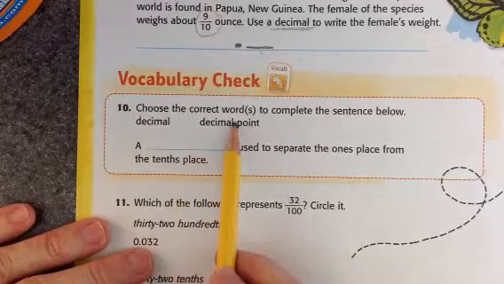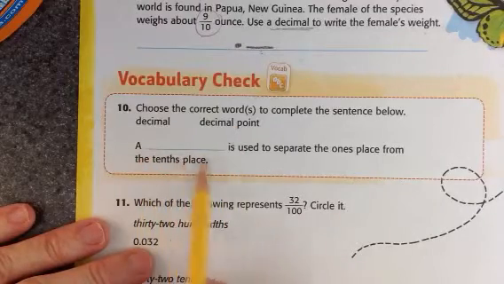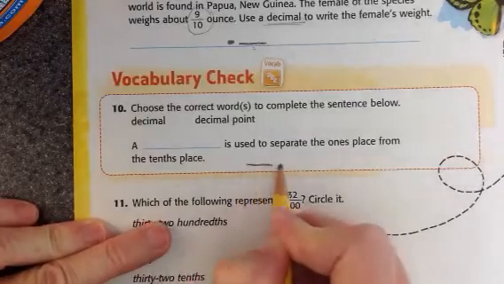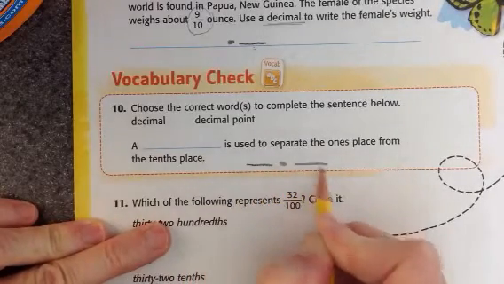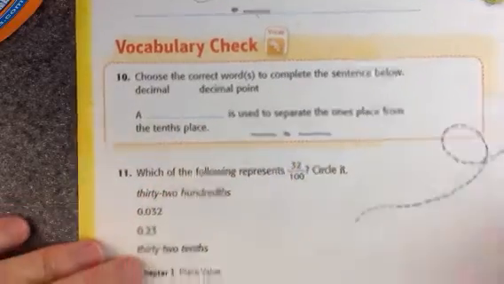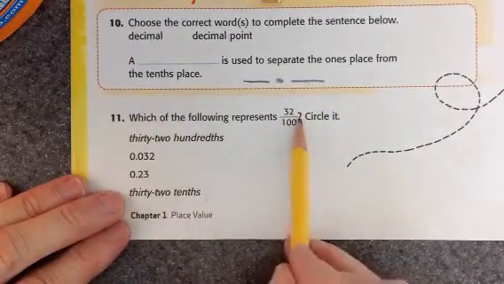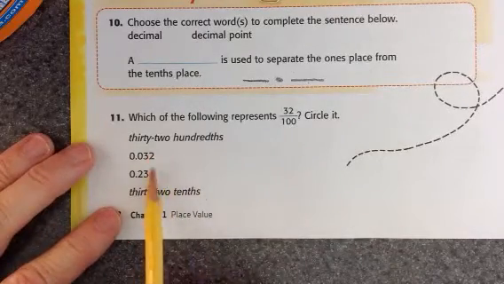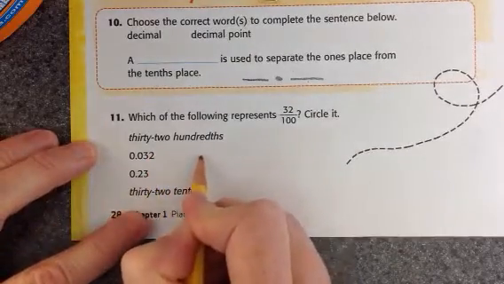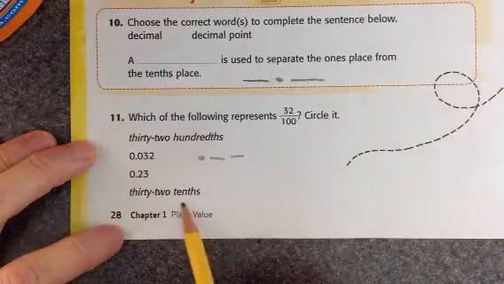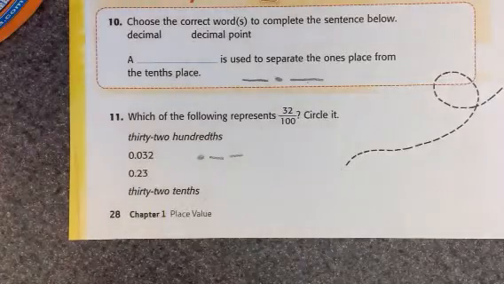Choose the correct word to complete the sentence below. A blank is used to separate the ones place from the tenths place. Here's the ones place. Here's the tenths place. What is this called? Write it down. Which of the following represents 32 hundredths? Circle it. Okay, now, when you're looking at these, remember that the hundredths place is 2 spaces. So look and see which one represents 32 hundredths and circle it.